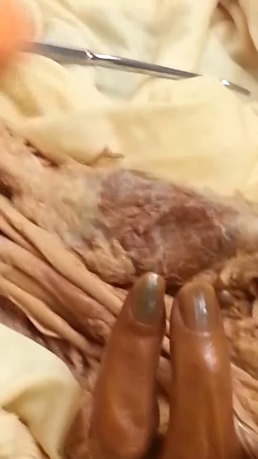Hypothenar eminence. Where's the thenar? Show me the thenar. Yeah, now we have to talk one at a time. Then I'll get back to that.